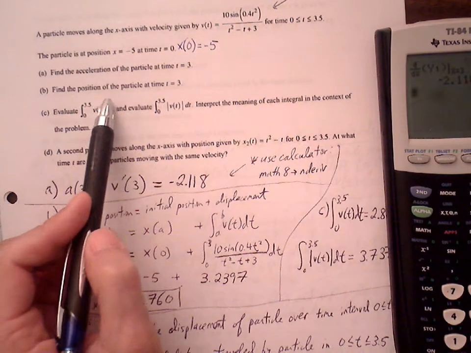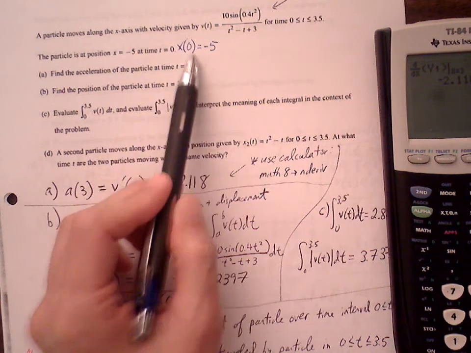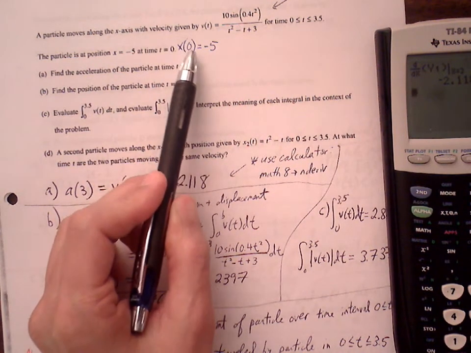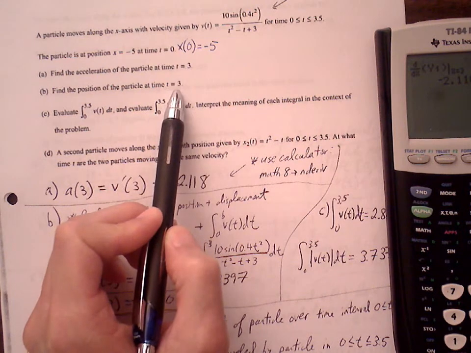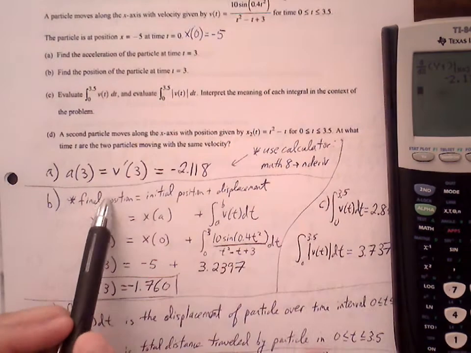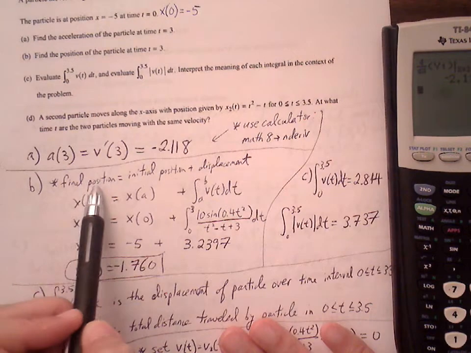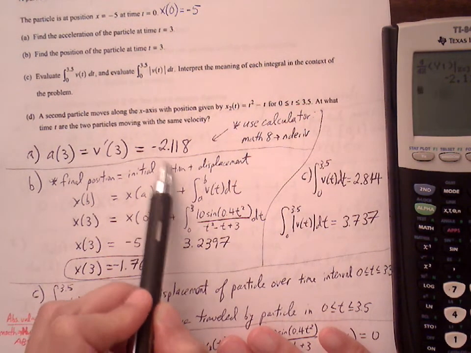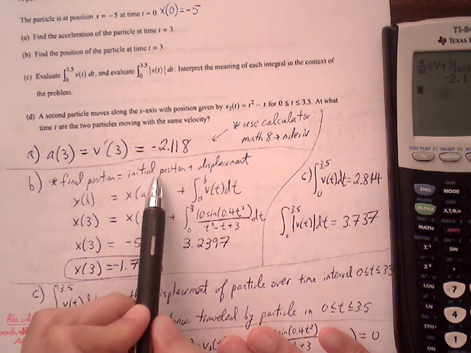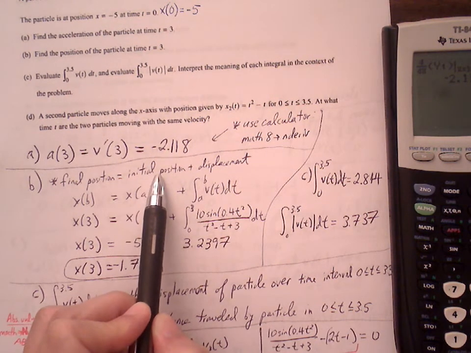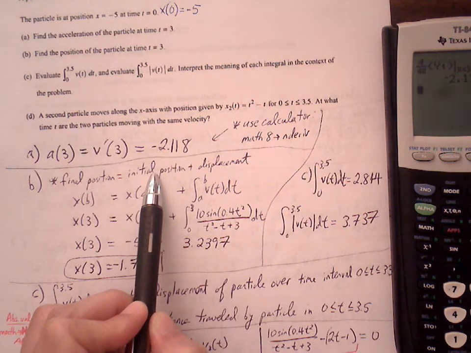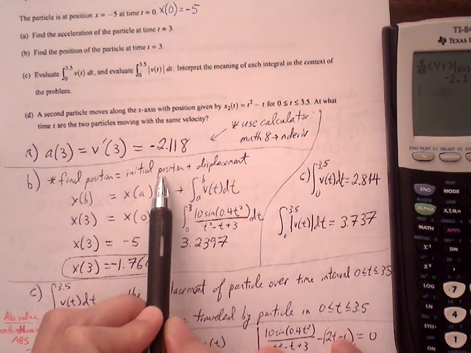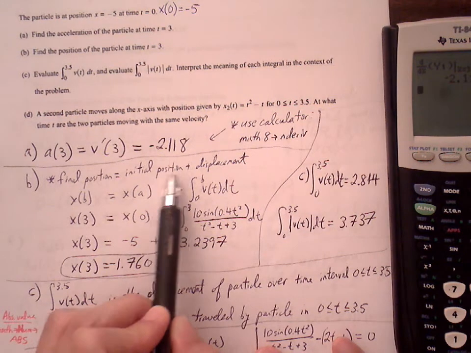Okay, part B, find the position of the particle at time t equals 3. Well, we know the position of the particle at time equals 0. We just have to bridge the gap between 0 and 3. So we can use this formula, where anytime I'm looking for a position, I can start with a given or initial position. Initial doesn't always have to be 0. It's just whatever the problem provides for us. So the initial position in this case is x of 0, which is -5, plus displacement.